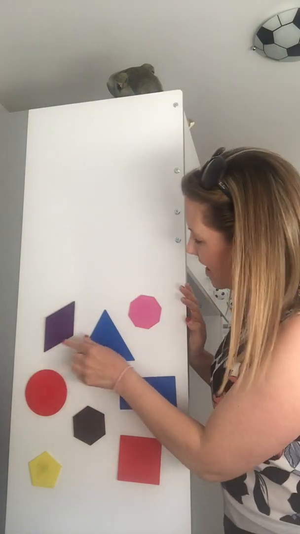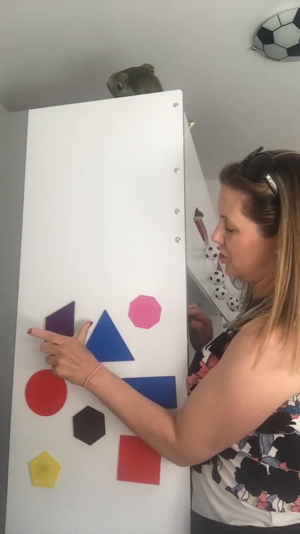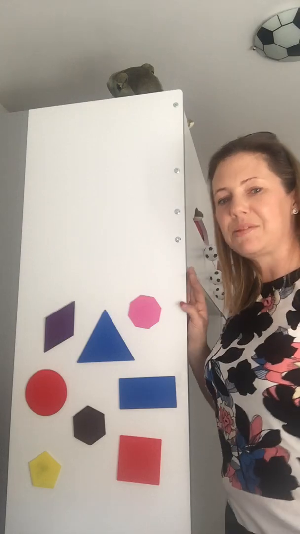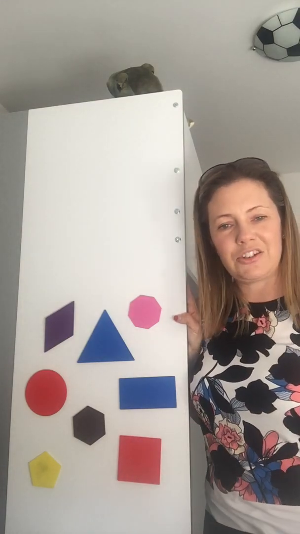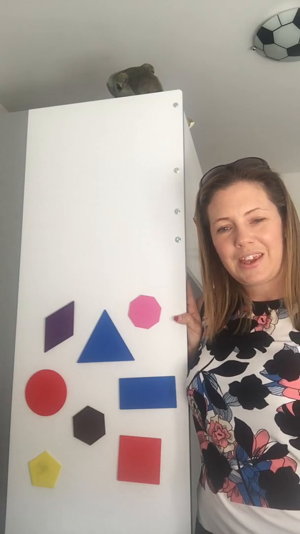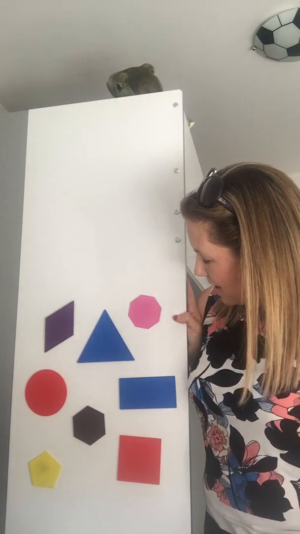Whereas you can see on here, they're either much bigger angles where you have to really stretch your fingers out, or they're smaller. And so the shape that my shape must be is the square, because it does have 4 right angles. I wonder if we should try another one. Let's have a go at another one.